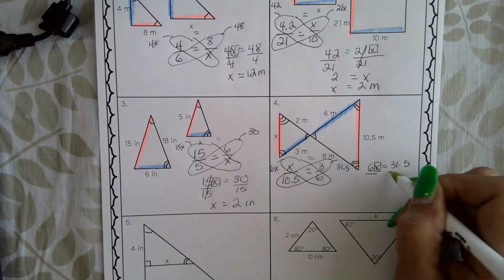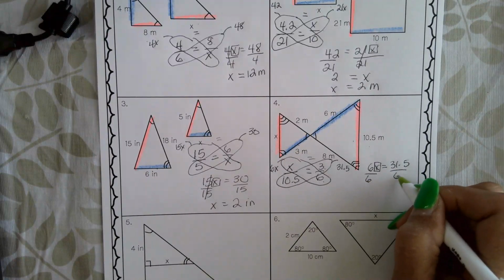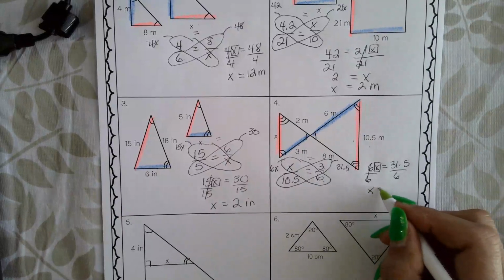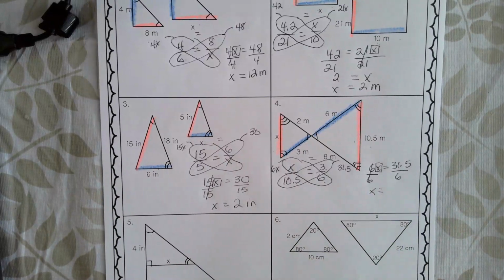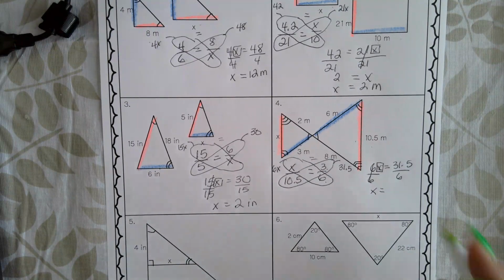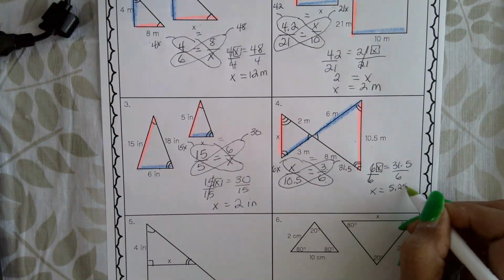What am I dividing both sides by? Correct, 6. These two cancel out. Here I'm left with x. In your decimals, put in 31 and 5/10 divided by 6. Your answer should be 5/2500.